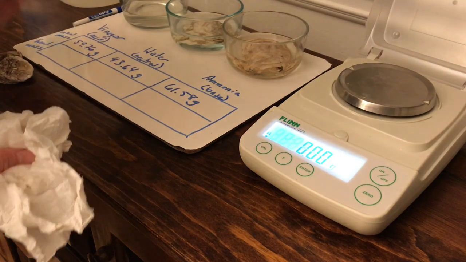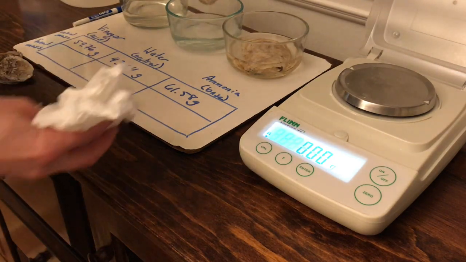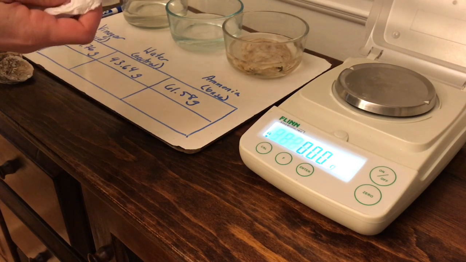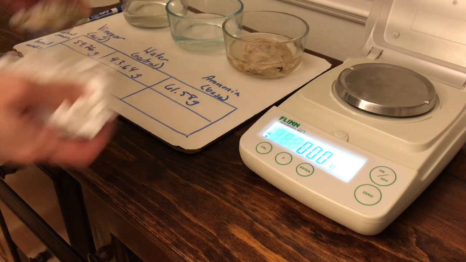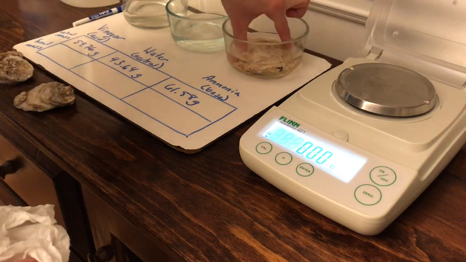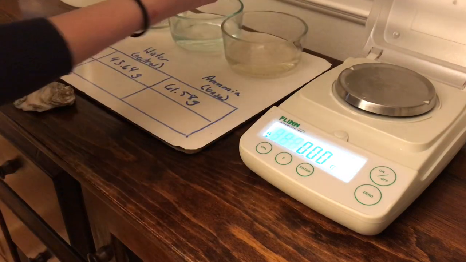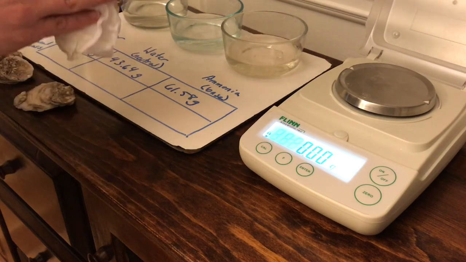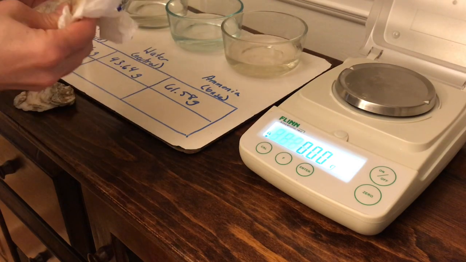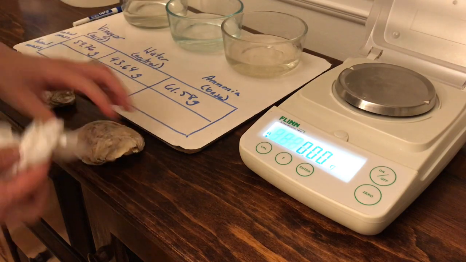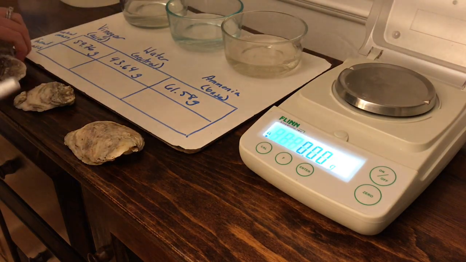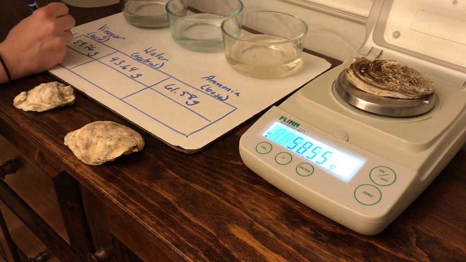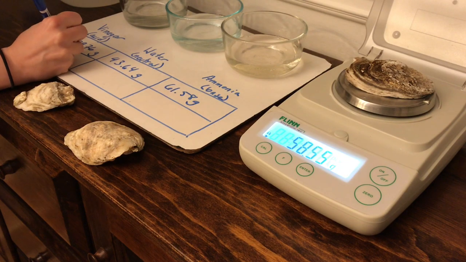Right, there's the vinegar. This one was in water. Ammonia one. All right. So now let's see what the masses are. 58.55 grams.